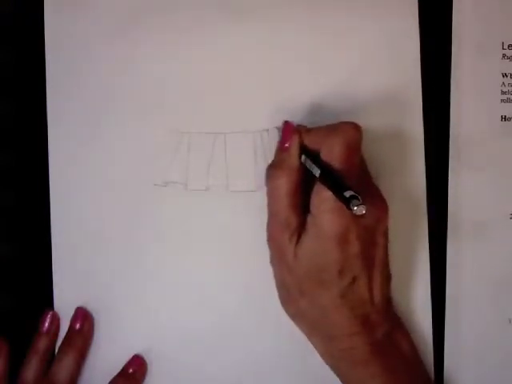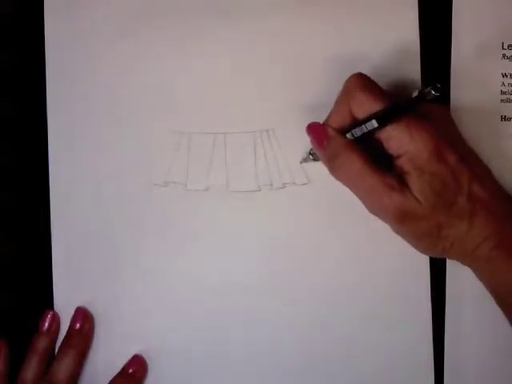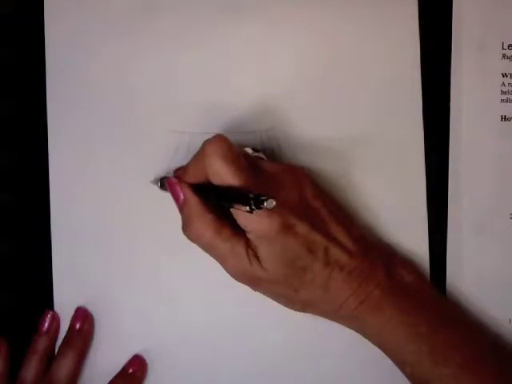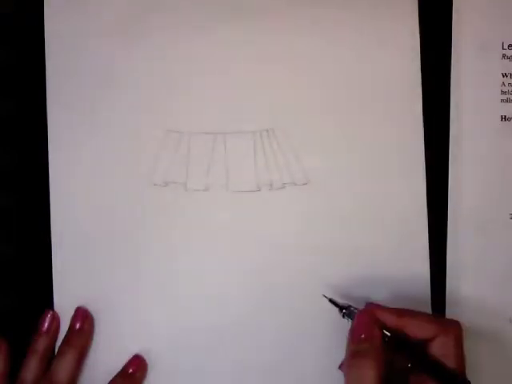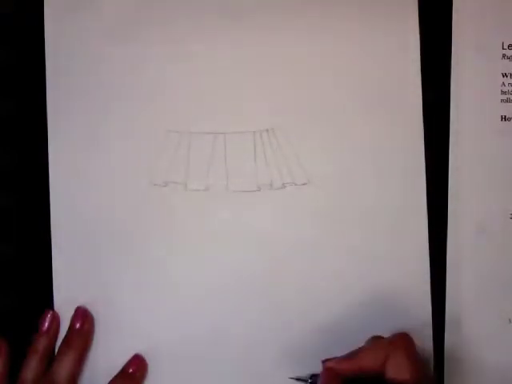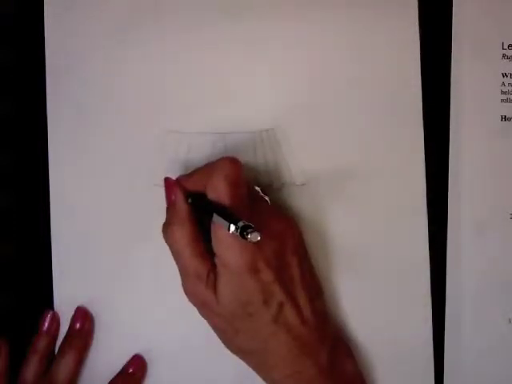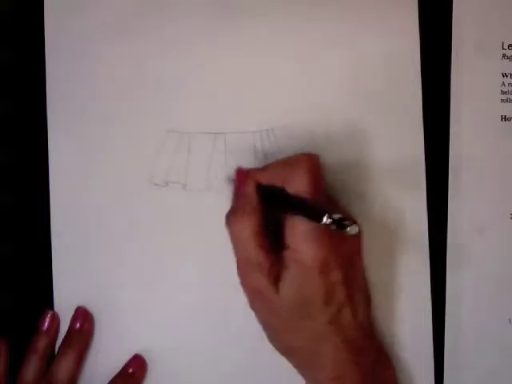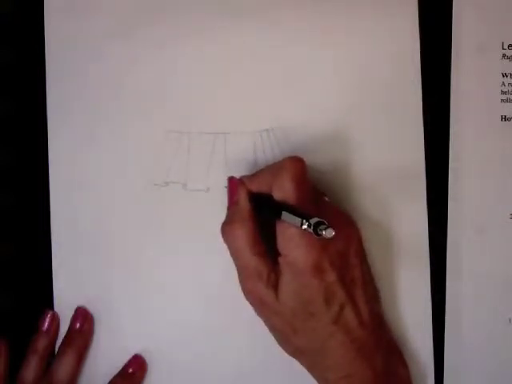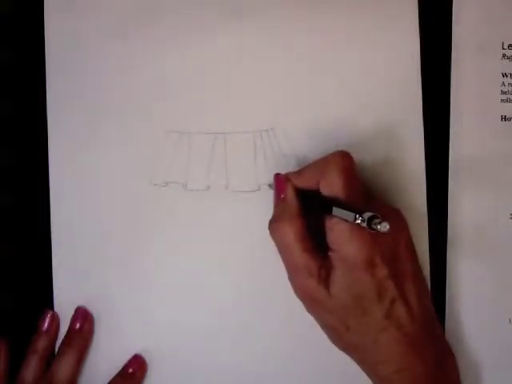Make this a little bit longer. And if this were the end of my ruffle, it would go right up here like this. And I'll do the same thing over here. There's the end of my ruffle. Now I've got to add a couple more little lines to make it look more like a ruffle. And right in here is where the fabric is folding back on itself. So I'm going to draw just some little tiny lines right in here.